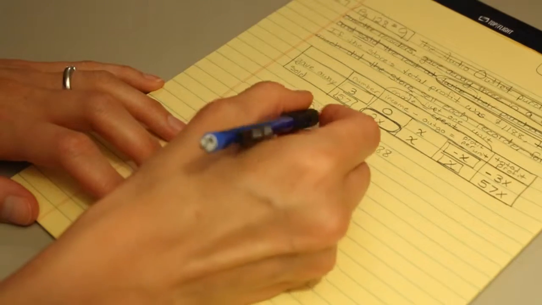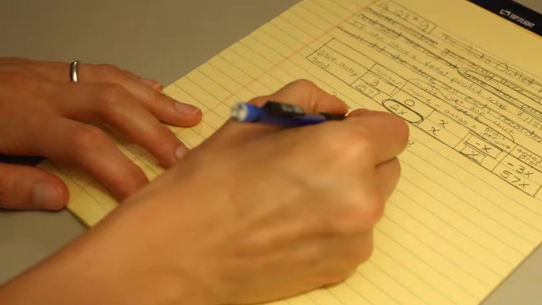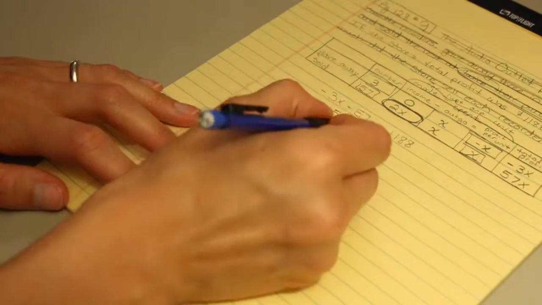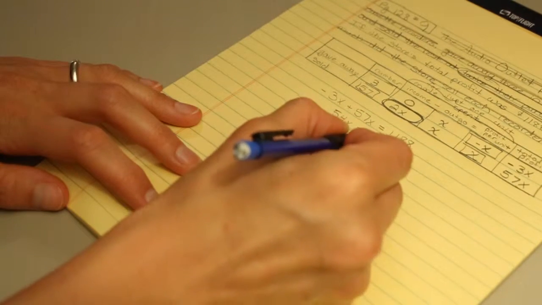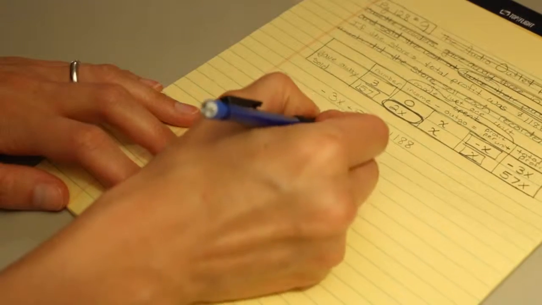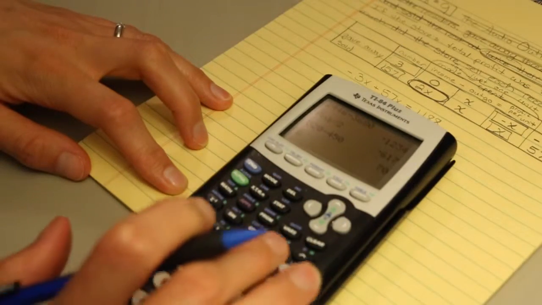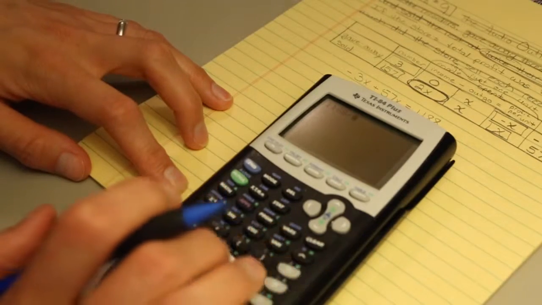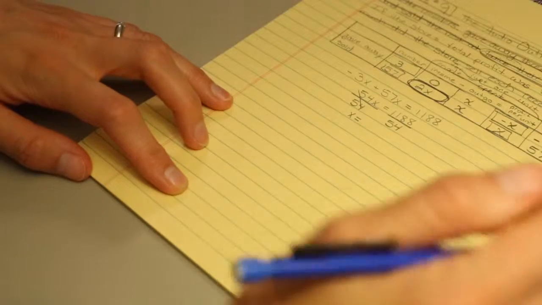Combine your like terms. 54X equals 1,188. You're undoing multiplying. So go ahead and divide. You've got X equals 1,188 divided by 54, which is 22.